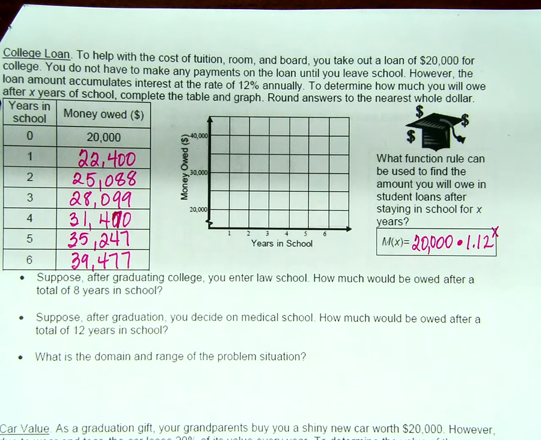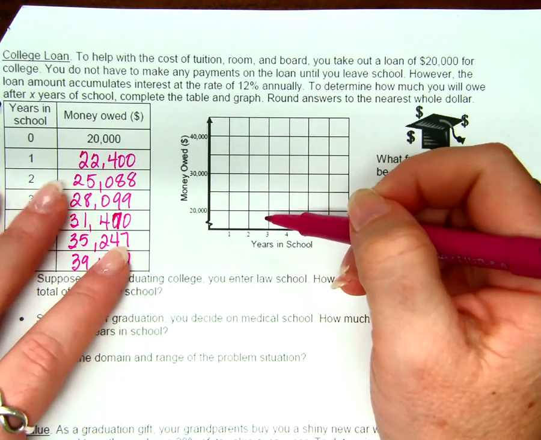Hopefully you can find a way better interest rate than 12%. Please don't borrow college money at 12% interest. Please. Okay?